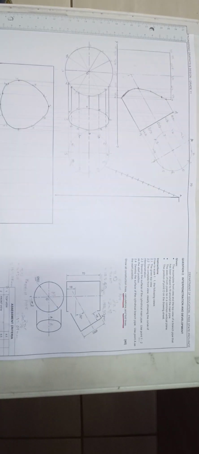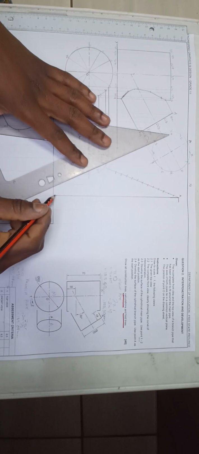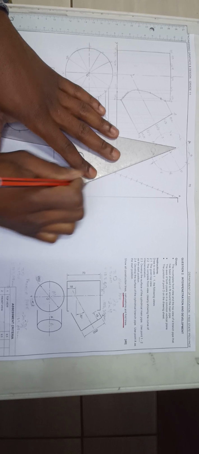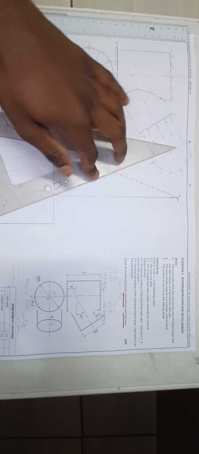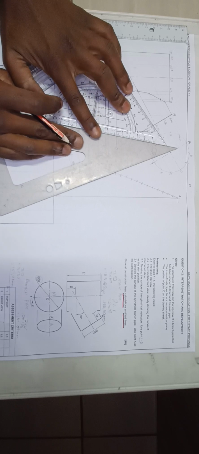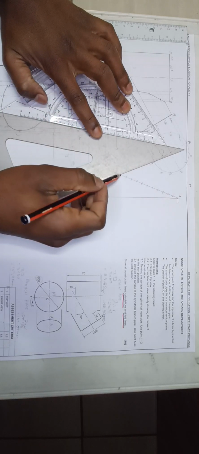The last one is 12. And then this last one here, which is 12, you will have to join it with our length that we got, which is 157. And then you also need to construct parallel lines, like here.